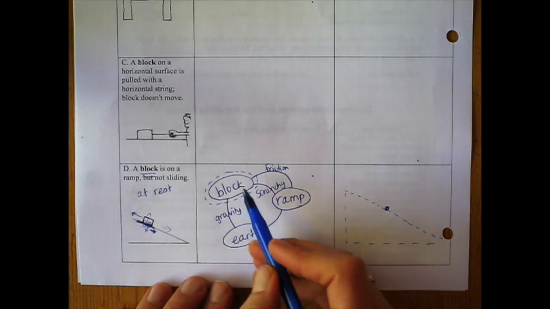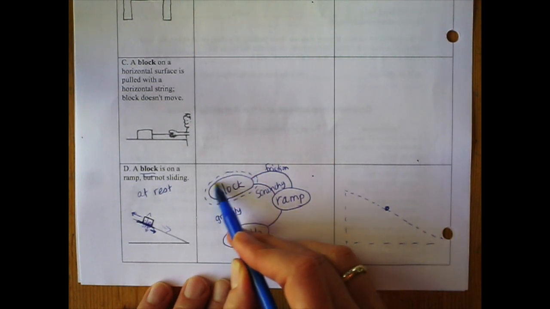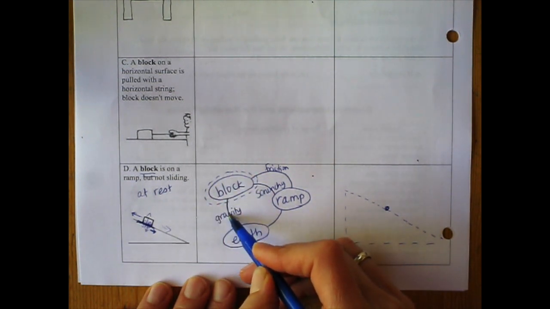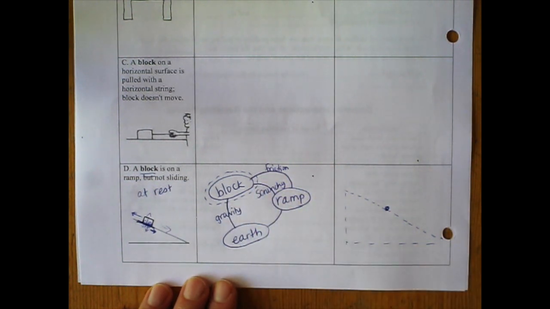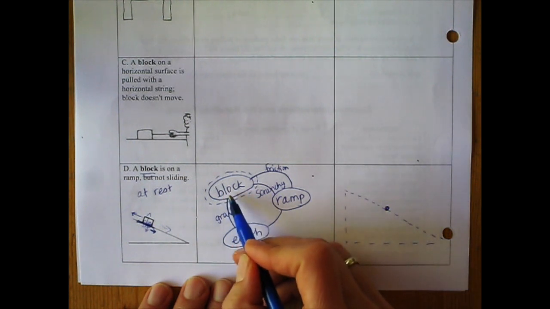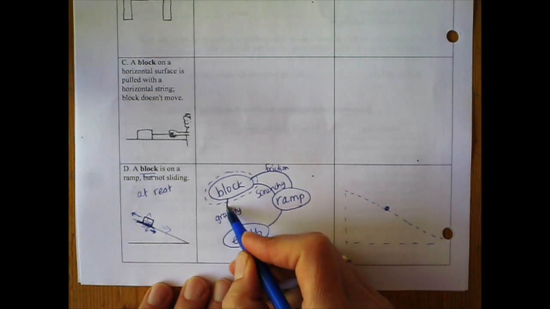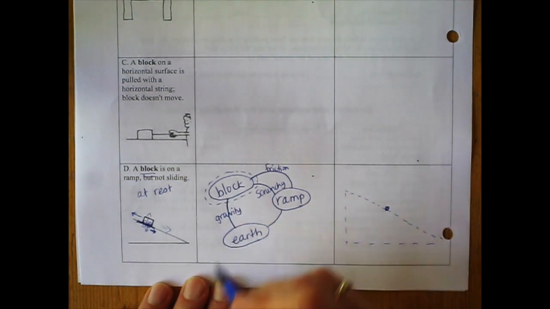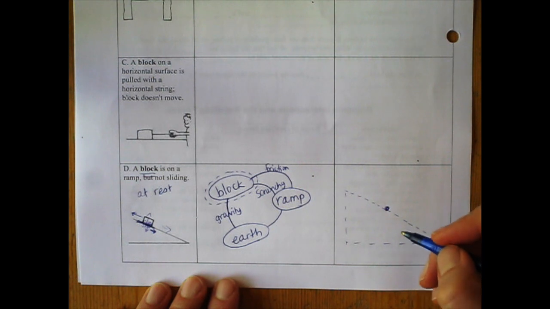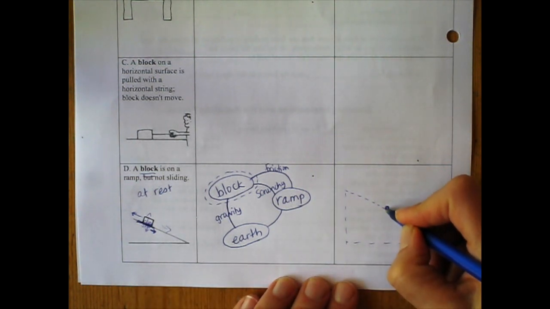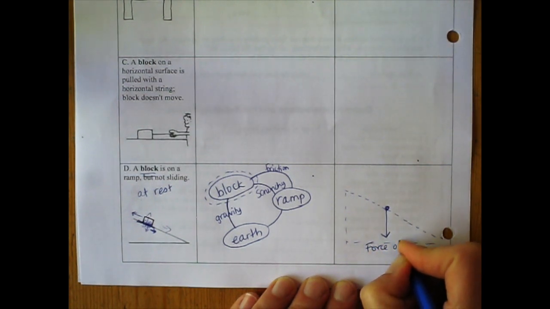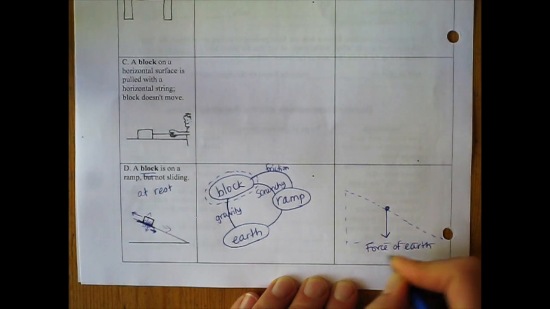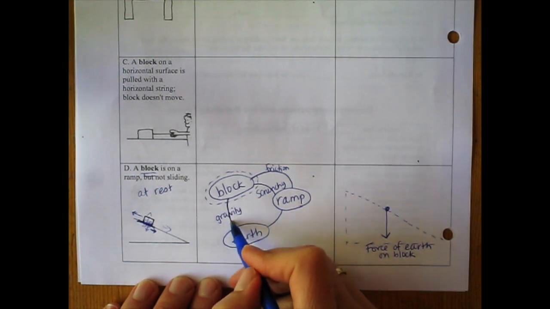So what forces do we have? If we look at the boundary here, we can see that there are 3 lines crossing that boundary. So there are 3 different interactions occurring, and each one of those will relate to a force that's on the block. Let's do the force of gravity first. The gravitational interaction is always going to be straight down, or towards the center of the earth. So let's draw an arrow for that. This is the force of the earth on the block. Okay, that took care of this one.